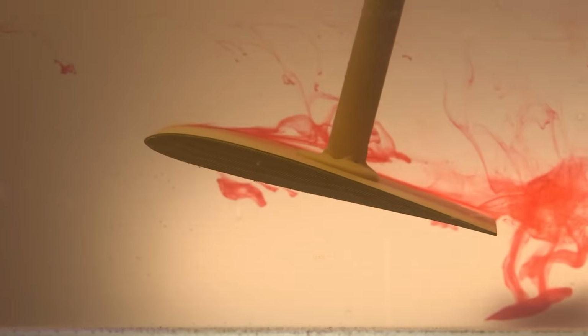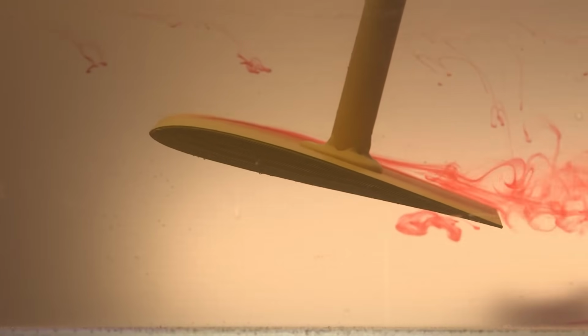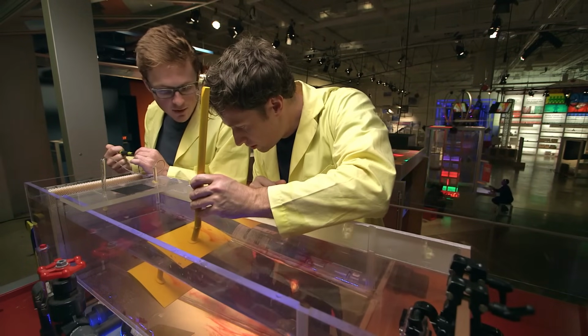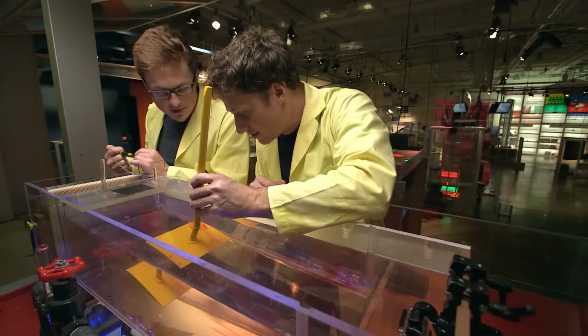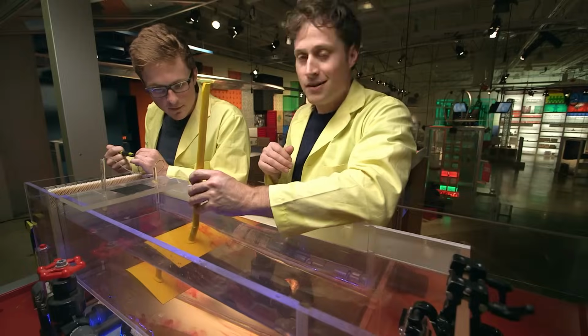Oh, yeah, you're right. The ink doesn't go straight. It follows the wing down. It follows the shape of the wing down, and we have a lower pressure on the top of the wing and a higher pressure on the bottom of the wing, which pushes it upwards. Right, that creates lift. Exactly. So do you guys use this all the time in aerospace? Absolutely.